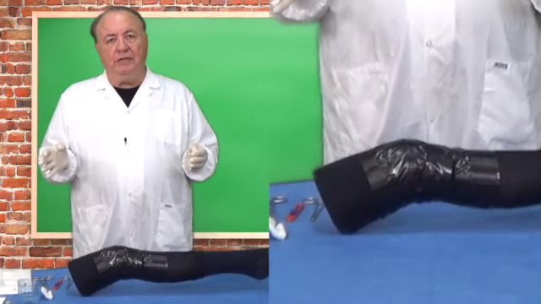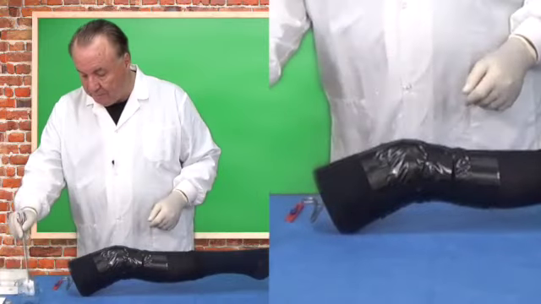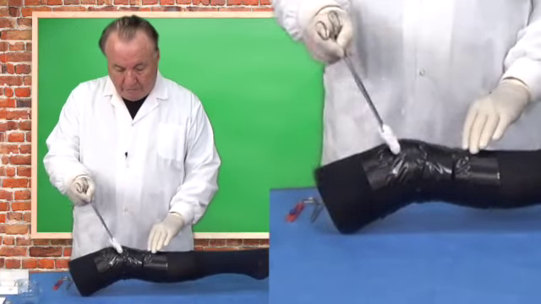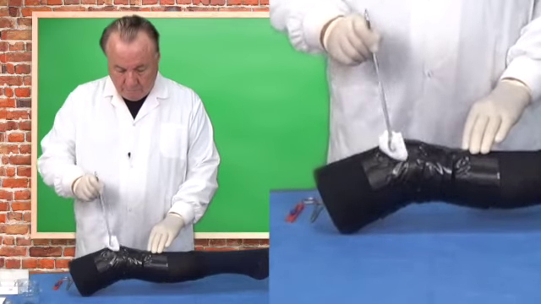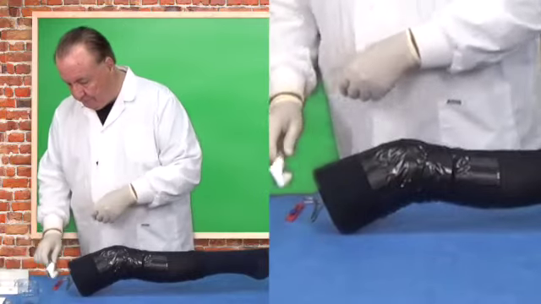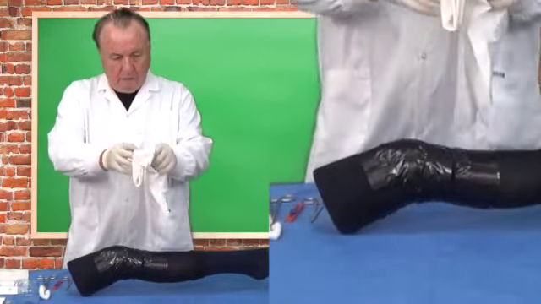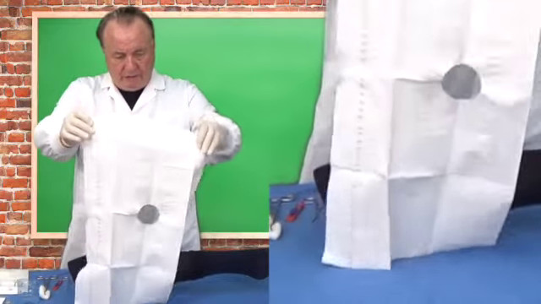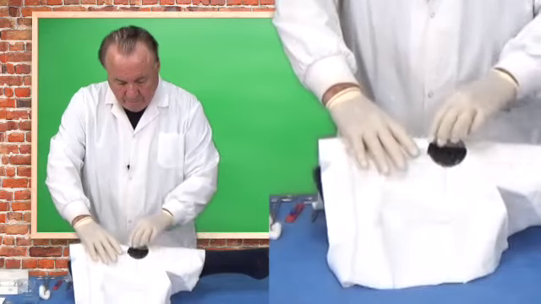Interosseous infusion is a sterile procedure. I'm wearing sterile gloves. I'll prepare the skin with sterile solution. We have a fenestrated drape to keep the procedure sterile.